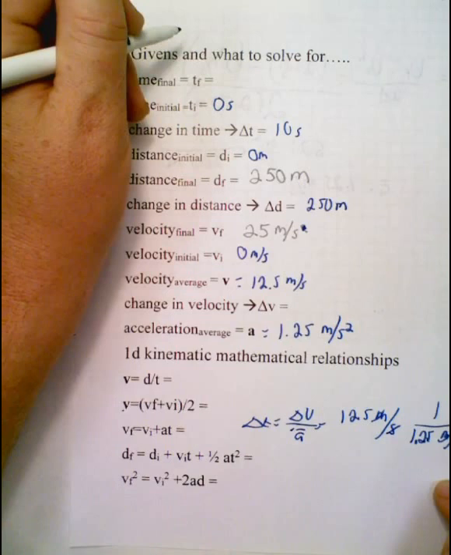And at this point, I don't have any blanks left. Oh, change in velocity. Well, we know the average is this. 25 minus 0 is 25 meters per second. And we are done.